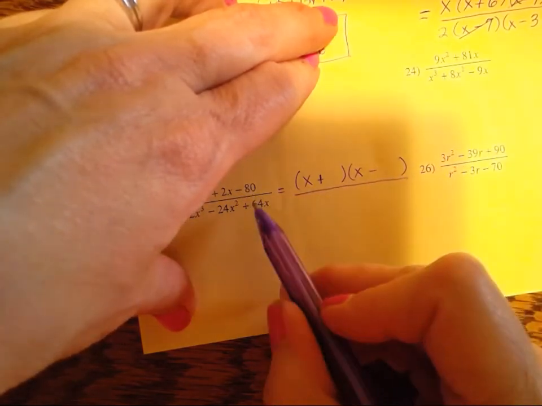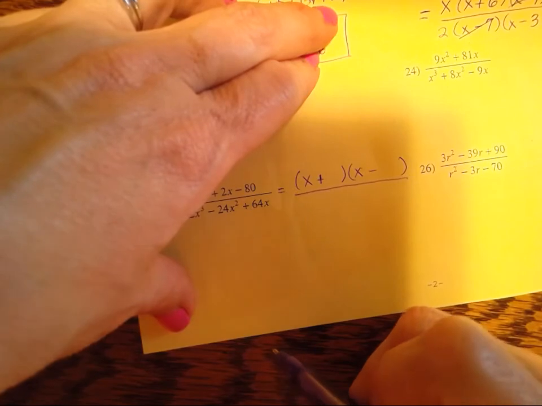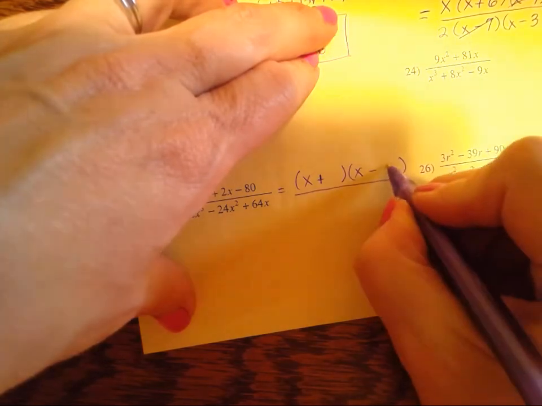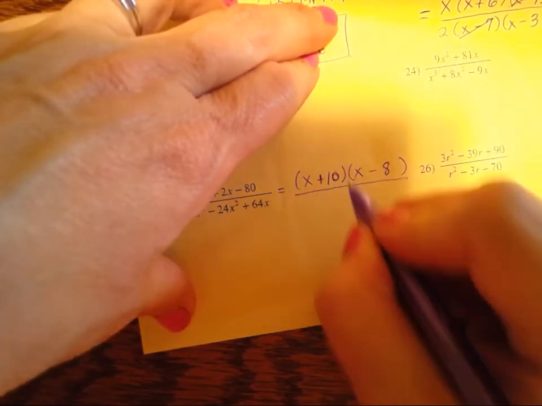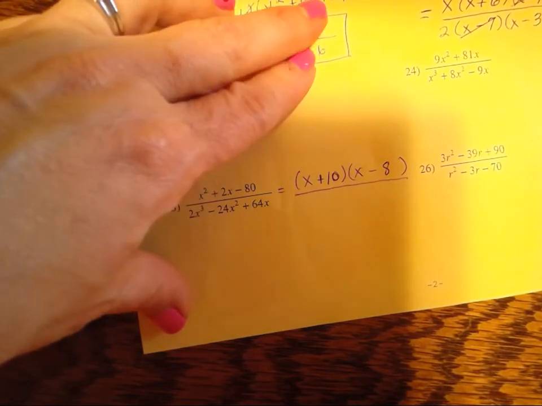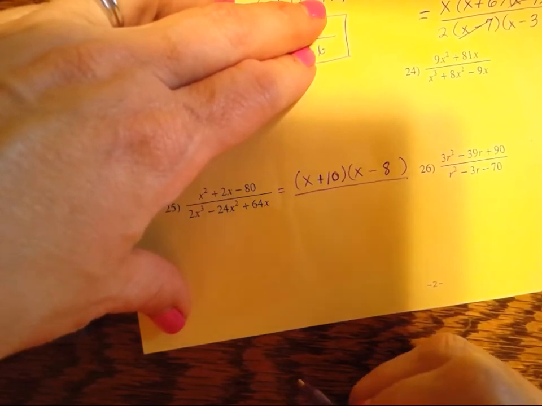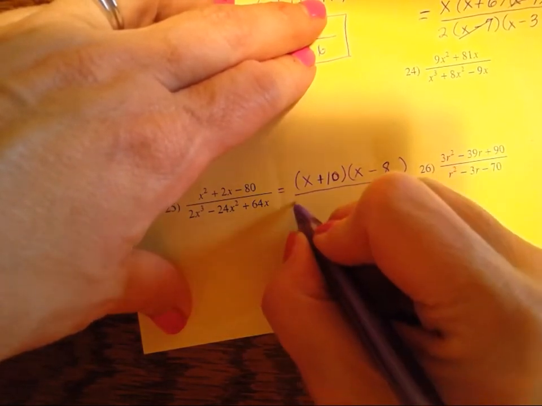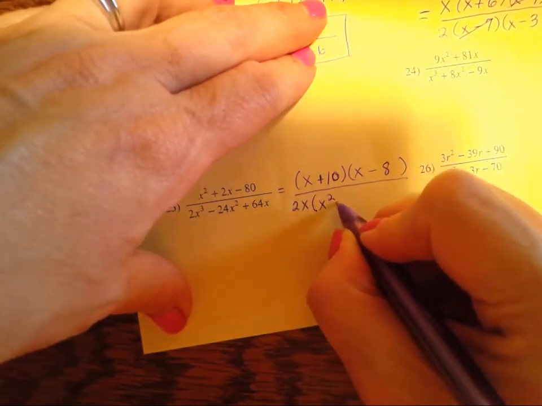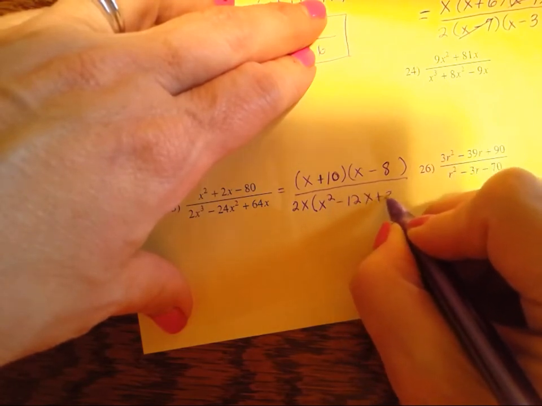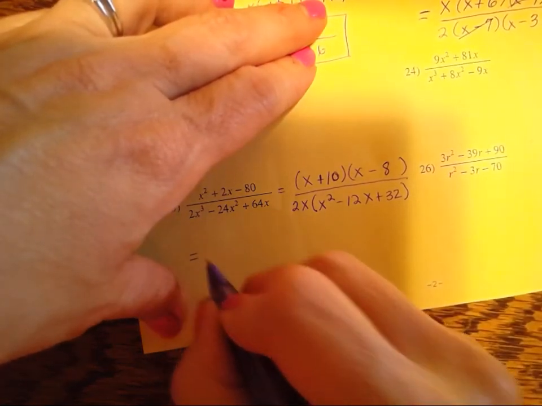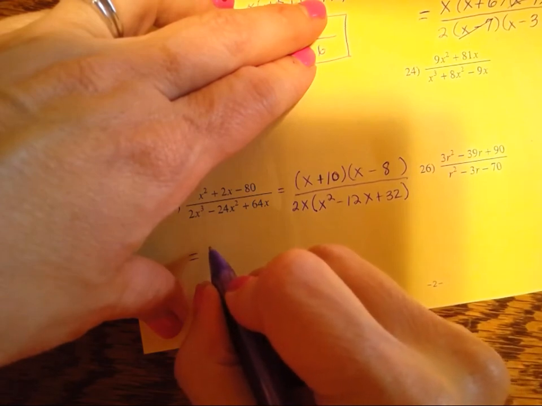So two numbers that multiply together to be negative 80 and add together to be positive 2 are negative 8 and positive 10. 10 times negative 8 is negative 80, and 10 plus negative 8 is a positive 2. In the denominator, we can factor out a 2x. We have to multiply that by what's left over, which is x squared minus 12x plus 32. And then we need to factor this trinomial before we can cancel.